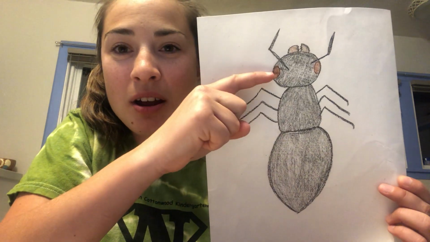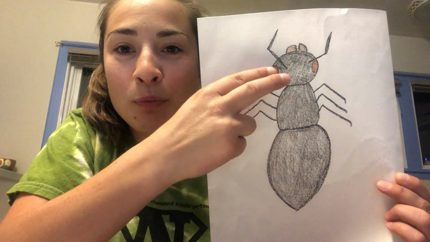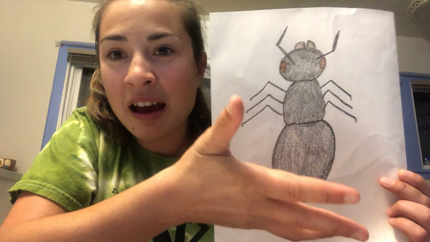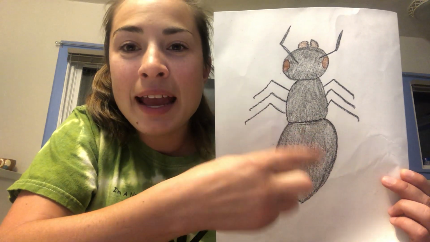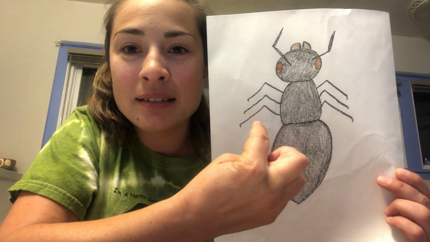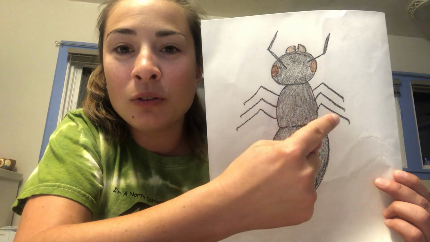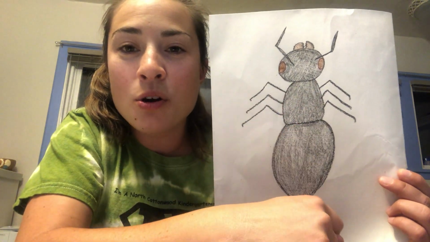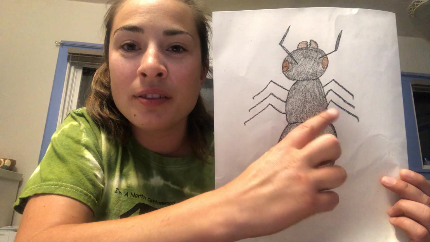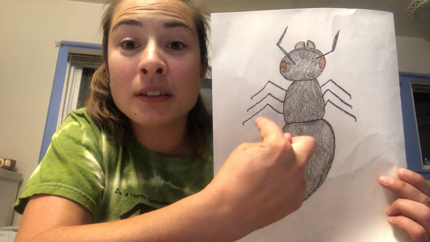So you can tell there's a certain number of body parts that an insect can have. So ants have 6 legs. You can count them, 1, 2, 3, 4, 5, 6. Or you can say, ooh, there's 3 on this side and 3 on this side. 3 plus 3 is 6.